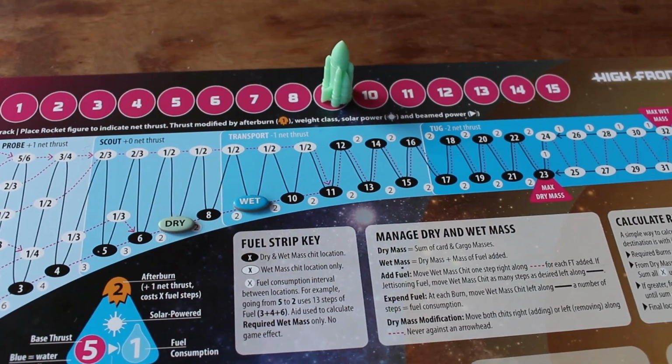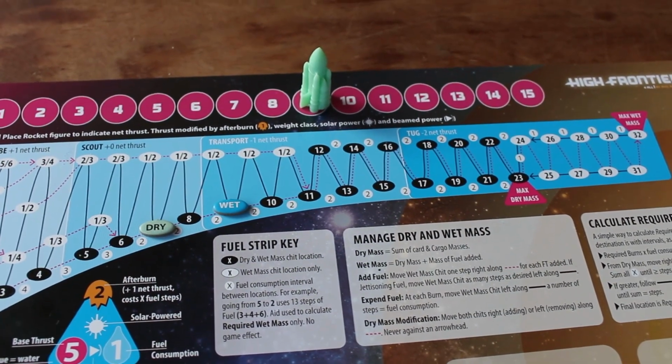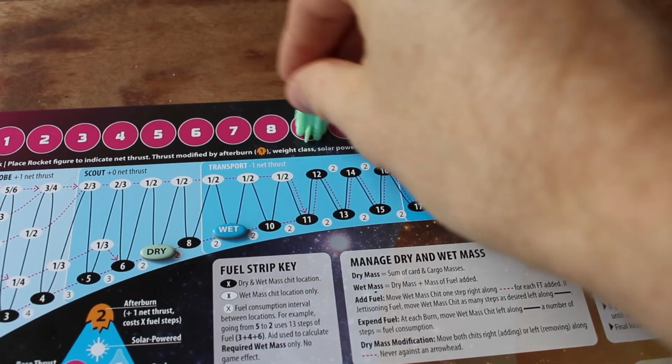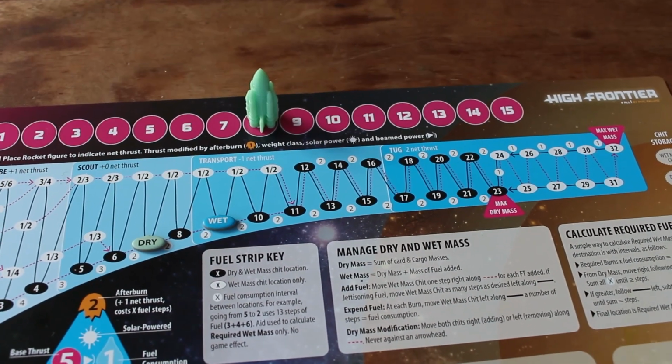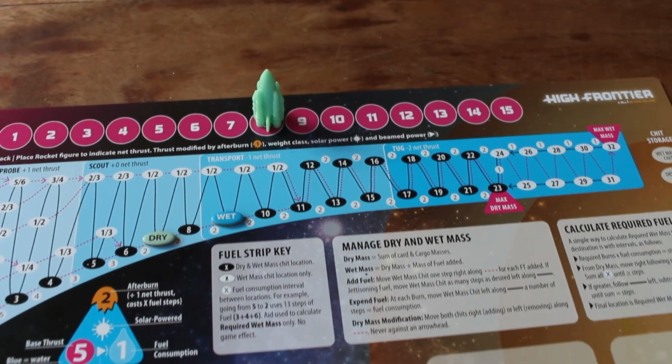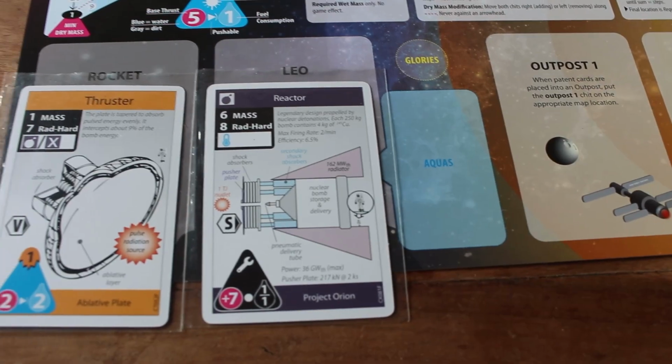So now I got 9 minus 1 because of the weight, net thrust. Okay, but that's not the point. There is no modifier about the fuel consumption.